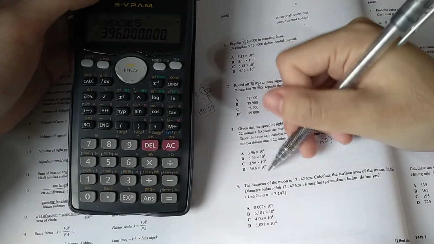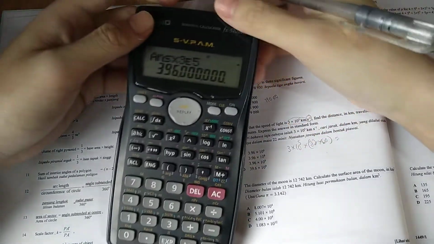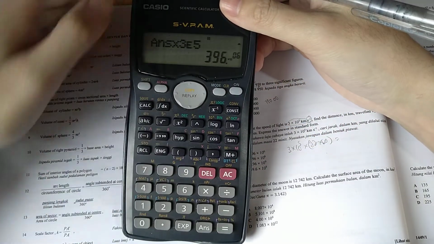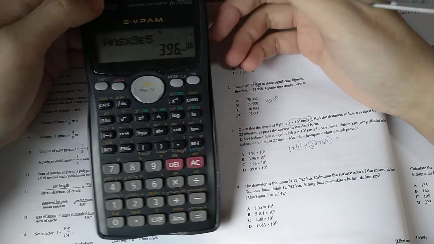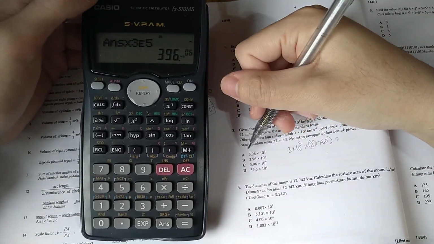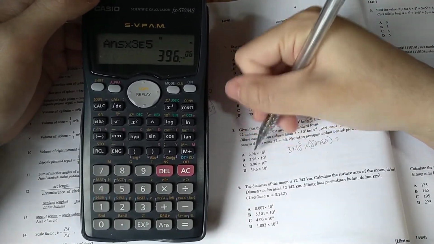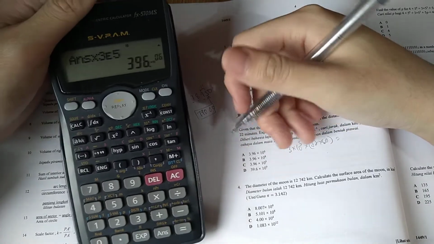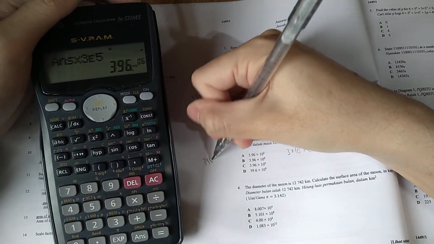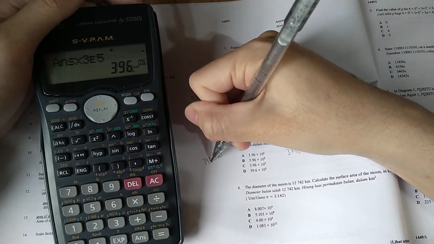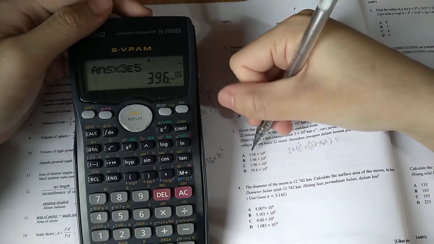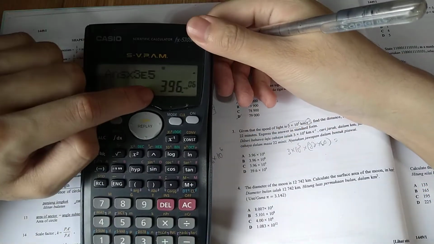But if you look at the answers, they are all in standard form, right? So how? Just press the ENG, boom. So that is the answer: 396 times 10 power 6. But can you see that there is no 396 here? It's all 3.96. The answer is not A, class. It's different. This one is 3.96. This one is 396.